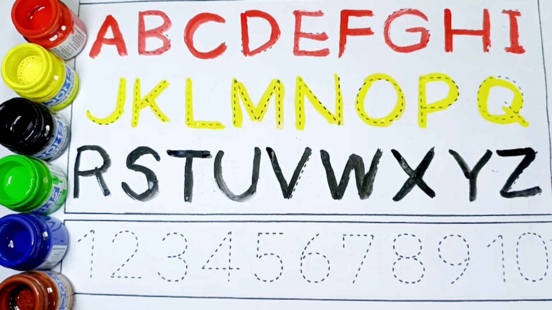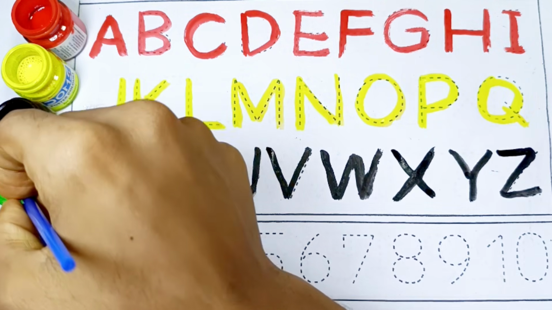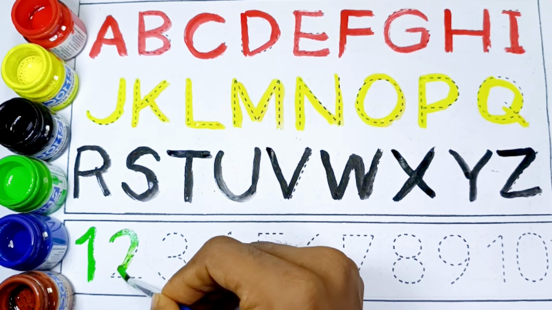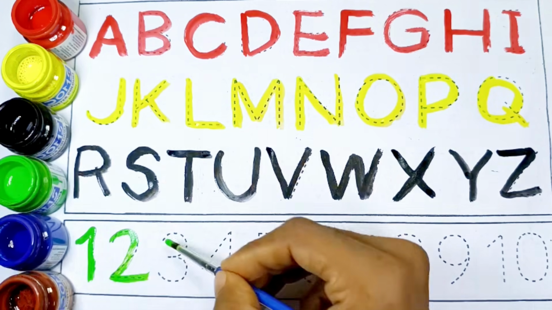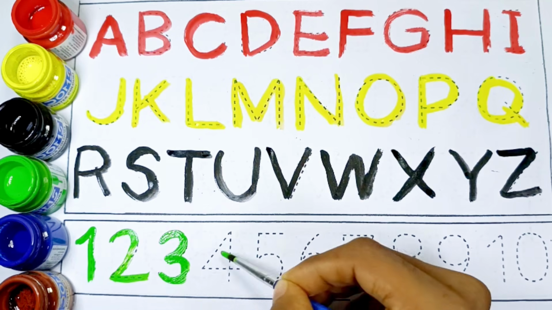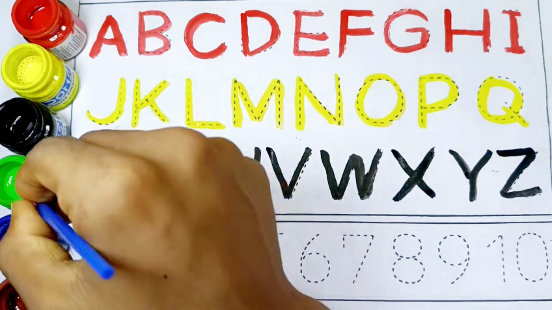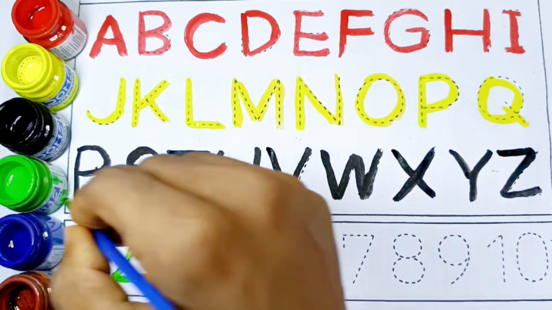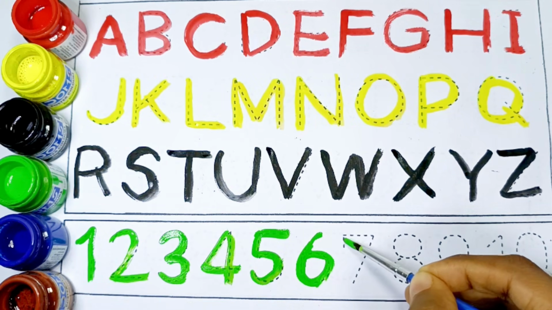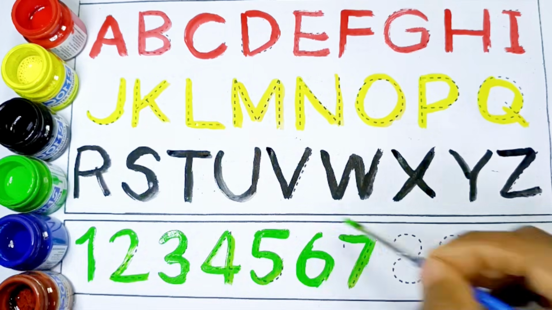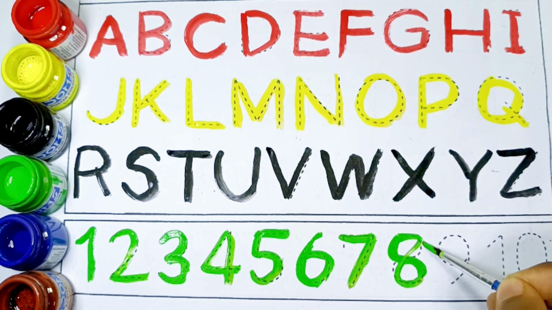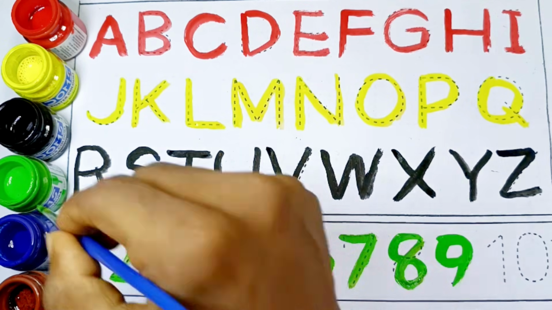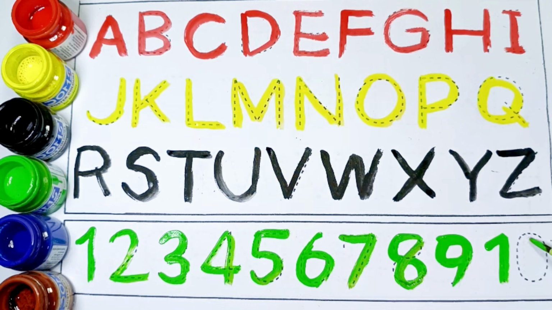And first you draw 1 and use green color. 1, 2, 3, 4, 5, 6, 7, 8, 9, and last you draw 10.